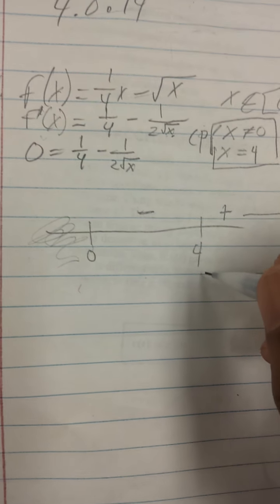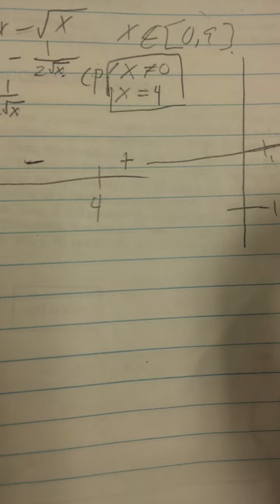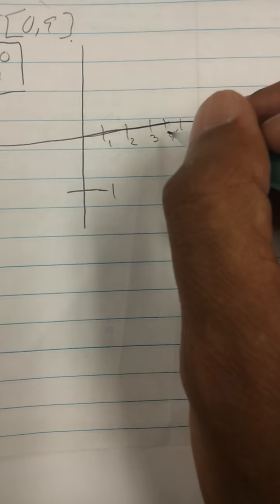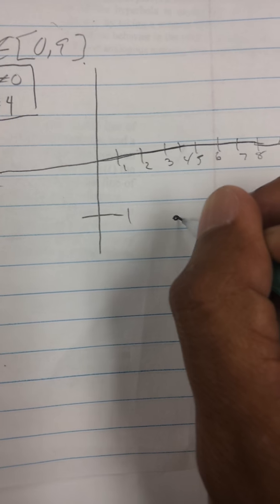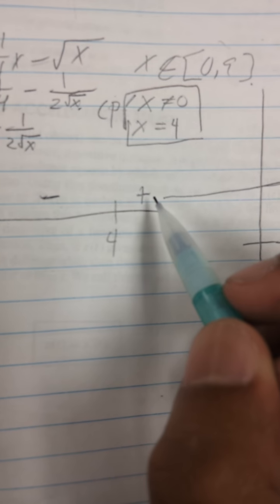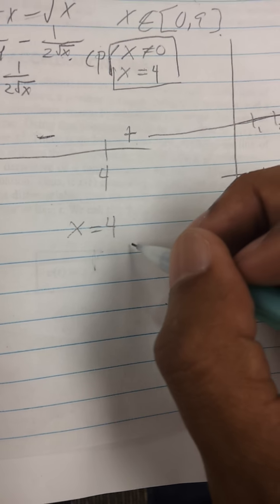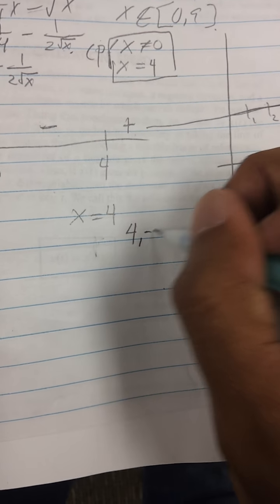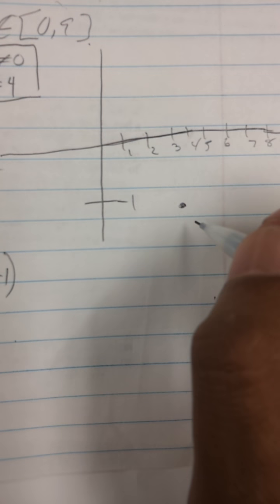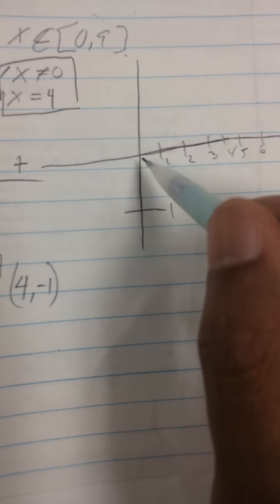So our critical point here is 4, so we plug 4 into the original equation, and we get -1. So at 4, -1 over here, we're going to go ahead and line it up and put our point here. Now, because this is decreasing and over here is increasing, we know that when x equals 4, the coordinate will be 4, -1, and this will be our minimum point, local min, or absolute min at this.